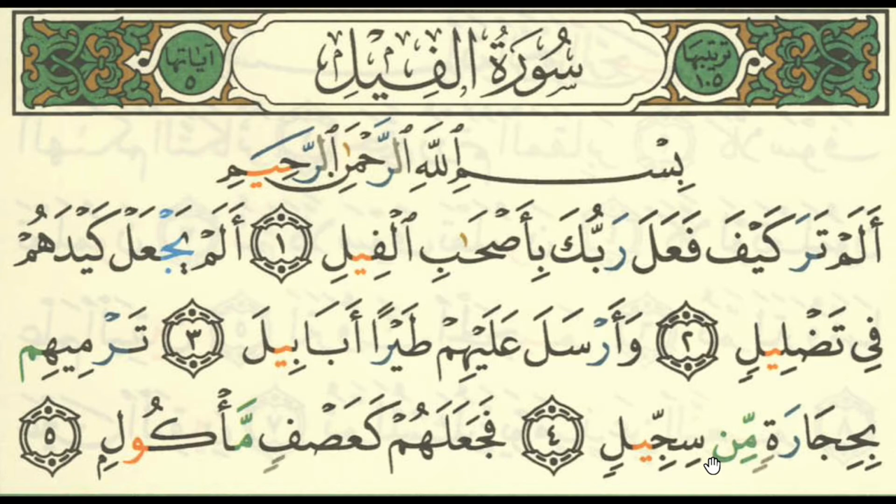فجعل. So here you have to make sure that you're saying each letter, giving it its time. فجع, j, and then a. فجعلهم, not hum. كعصف مأكول. كعصف. So here the صاد with the sukun.